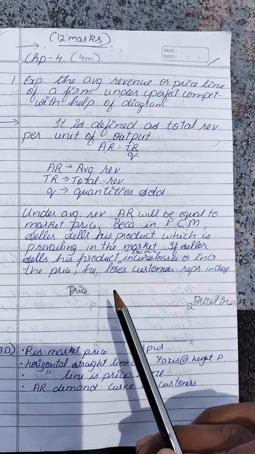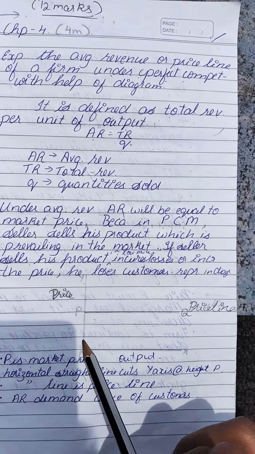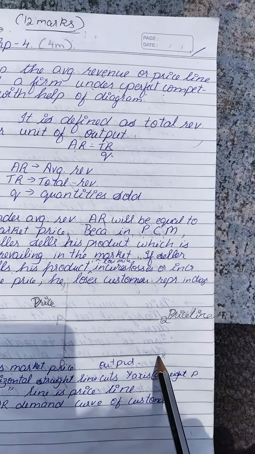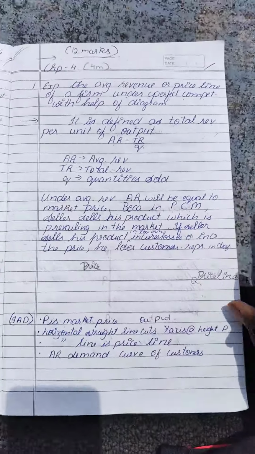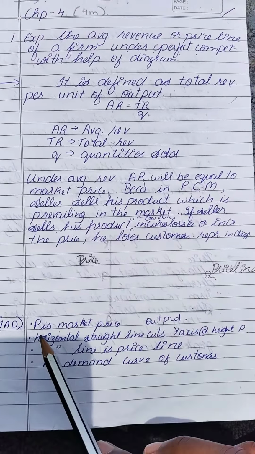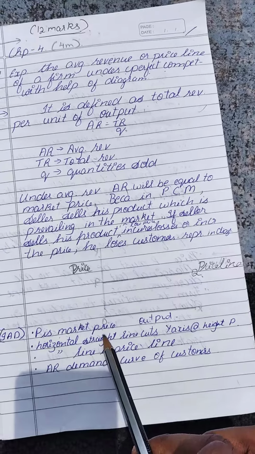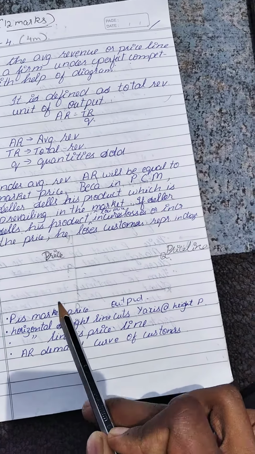You can see over here there is Y, Y, O, X, P and Q. Here it's the price and price line. So just mention it. It's nothing very detailed, you can mention it just with a diagram. That's basically the basic understanding. P is what? P is the market price.